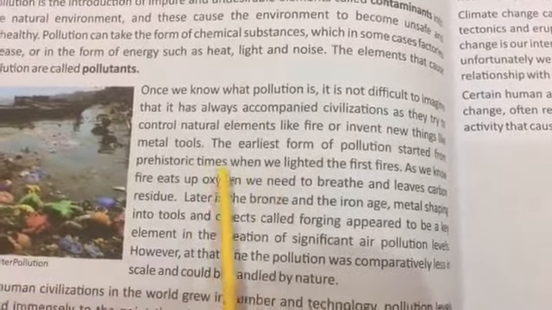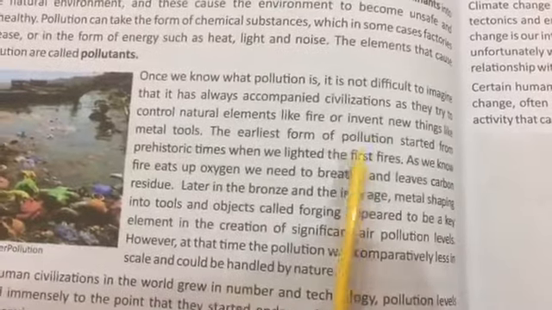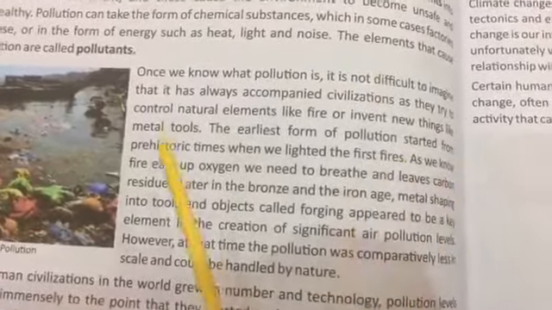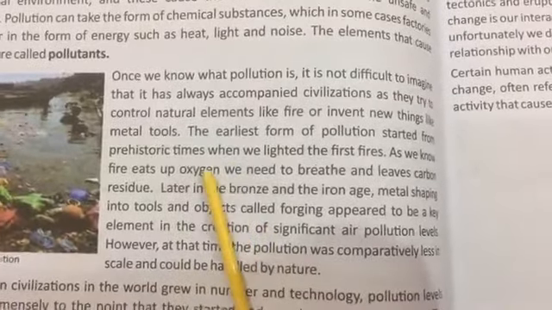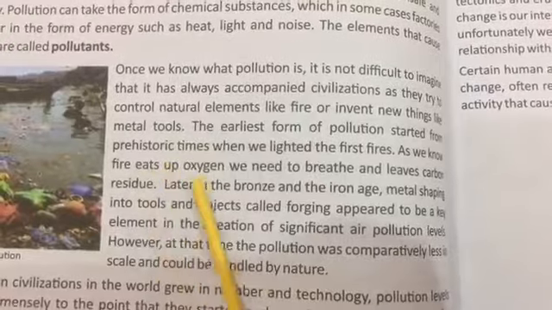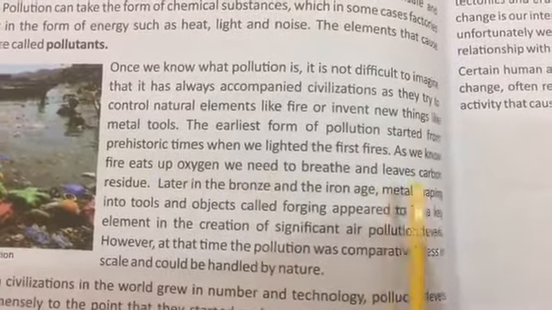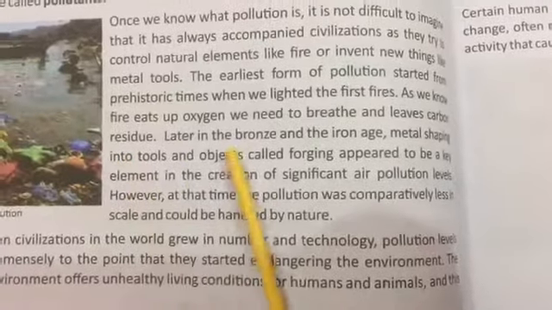So when people started the first fires, from that time human civilization has been facing pollution and its dangers, because the fire eats up the oxygen we need to breathe, and it leaves the carbon residue, the carbon remains.